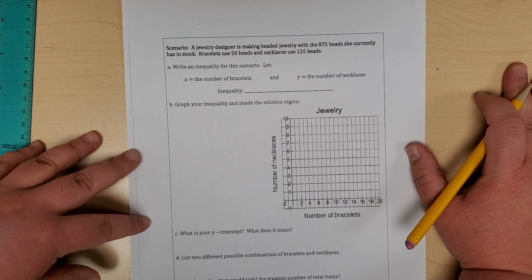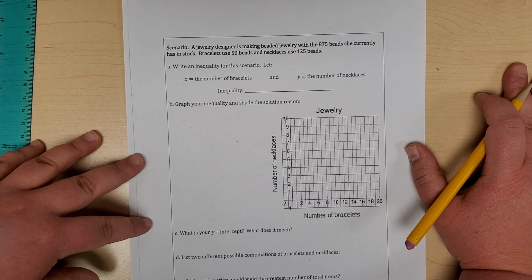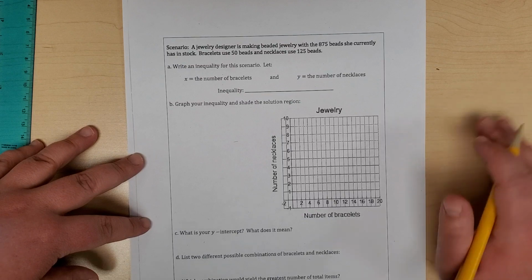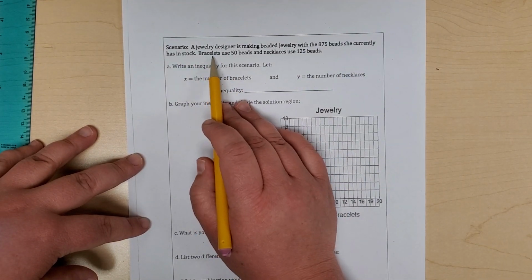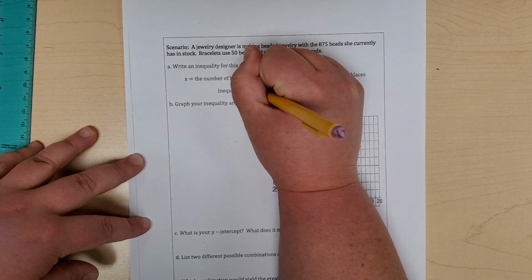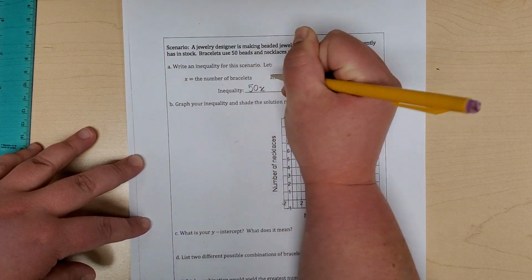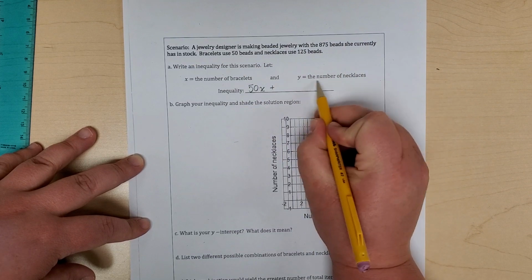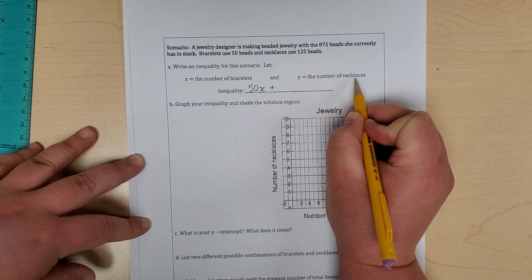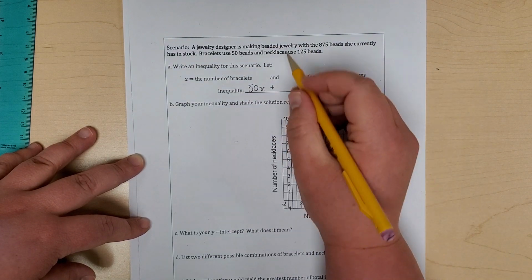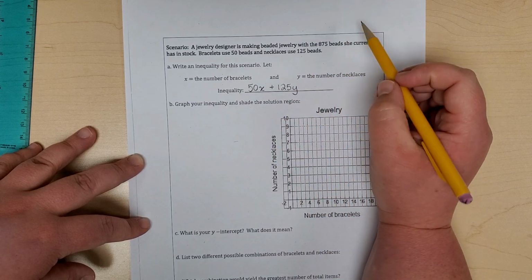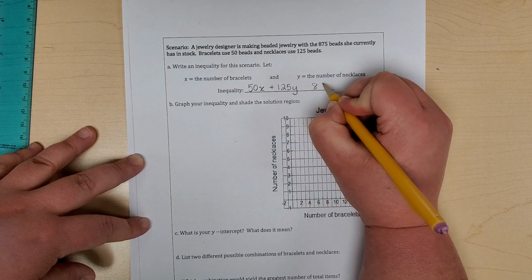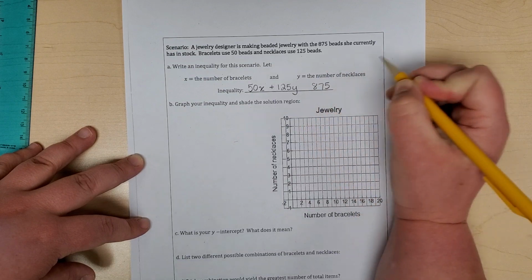It says let X represent the number of bracelets and Y the number of necklaces. So we need to write the inequality first. We know that X is bracelets and bracelets use 50 beads, so I'm going to write 50X. And that added to the number of necklaces, which use 125 beads, so 125Y. And then the total that they gave us was 875. That's how many beads the designer has in stock.